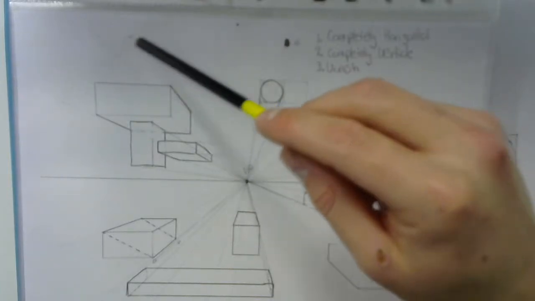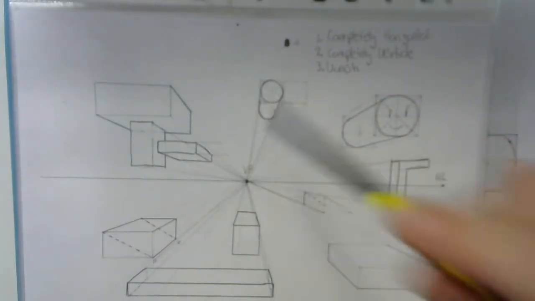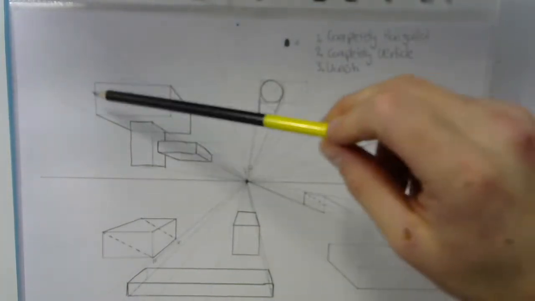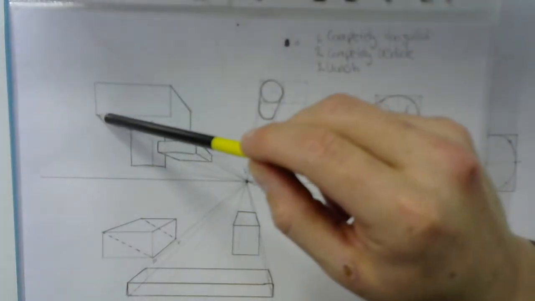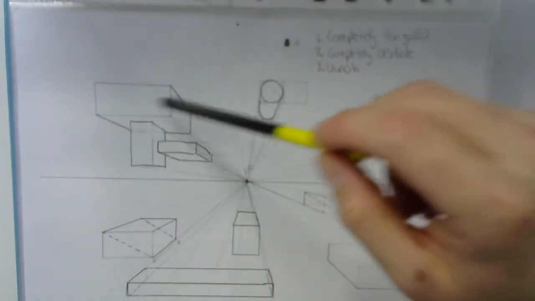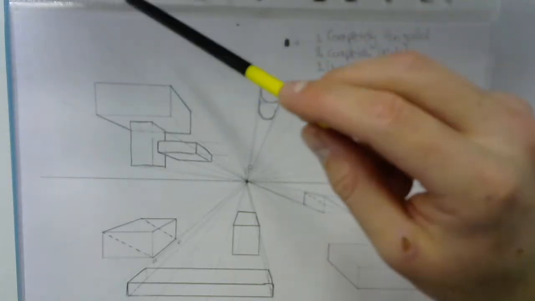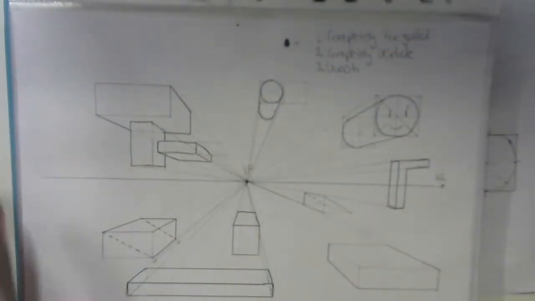The only rules in one-point perspective are these. We always want to start off by drawing cubes in perspective. It's important to remember that the lines are either completely horizontal, completely vertical, or vanishing. Okay, so let me show you.